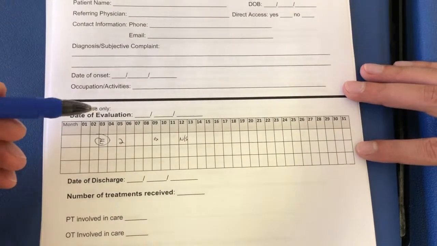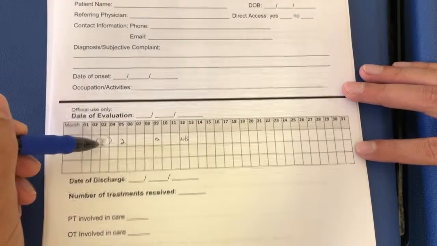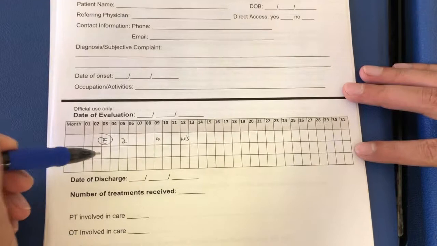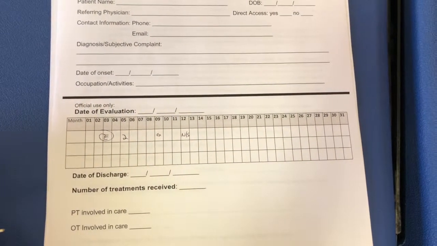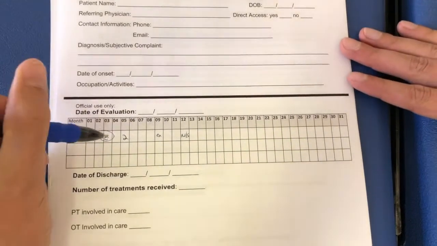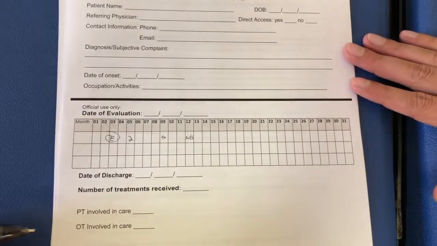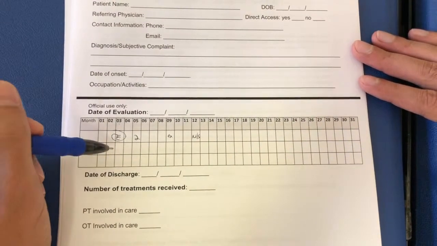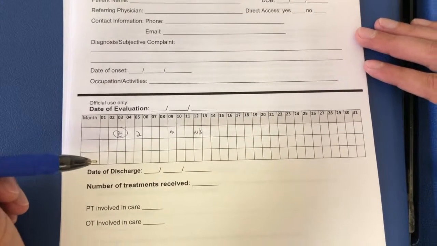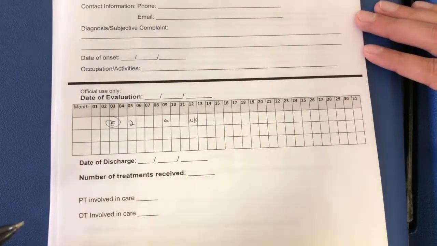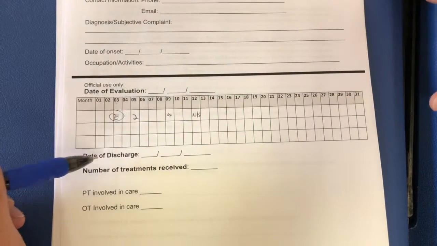It would be helpful for you on the first day to also count out 30 days from this initial evaluation, and on that day put a D or a DC, indicating that within the direct access laws of 30 days in Florida, you only have 30 days after the 3rd of this month in order to complete your plan of care with this patient. That's only applicable if they are direct access. If they do have a referring physician, you're not restricted to that 30 days, and you could potentially see them beyond as needed.